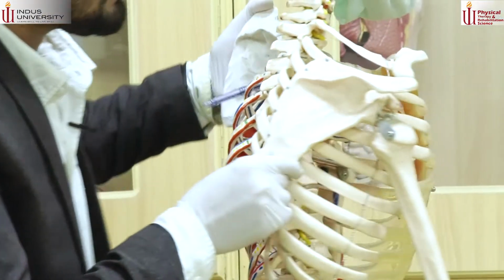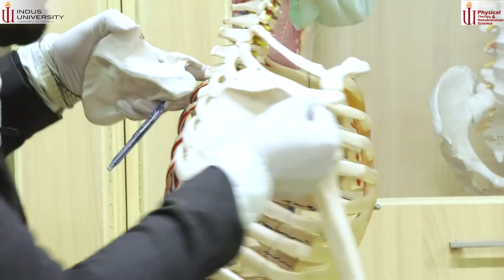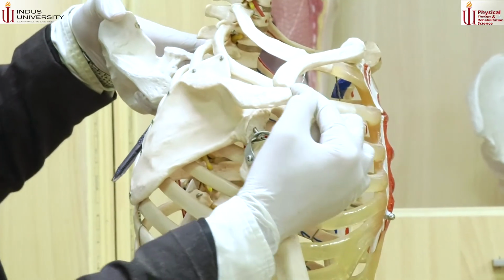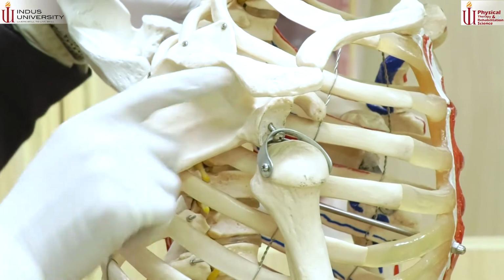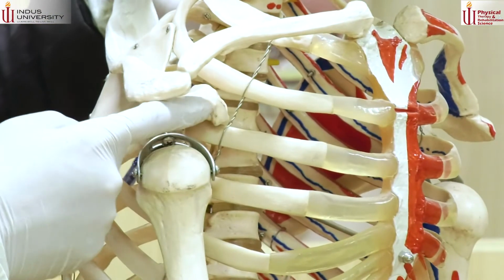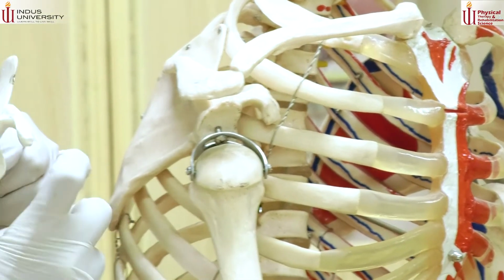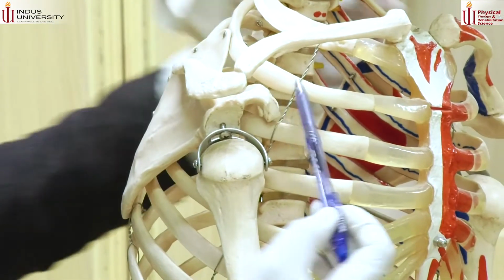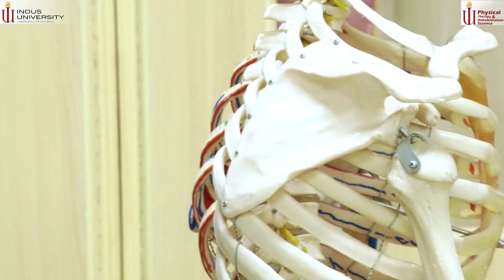If I show you on this, we have three processes. This is the spina scapula. Okay, this is the acromion process. This part articulates with the lateral end of the clavicle to form the acromioclavicular joint. This is the acromion process. And finally, this structure, if you can see, this is the coracoid process. This one is like a bent finger, this is the coracoid process here. So we have three processes, we have three borders and two surfaces, and we have three angles.